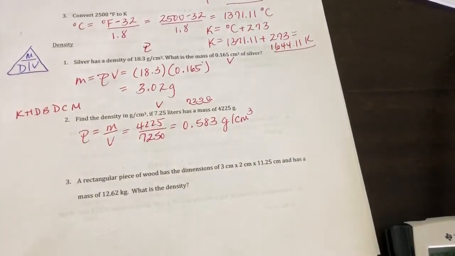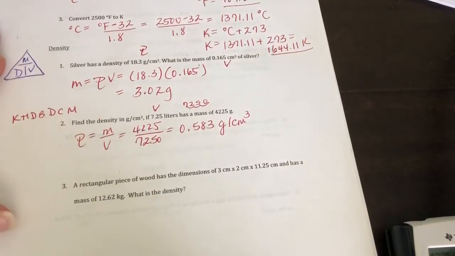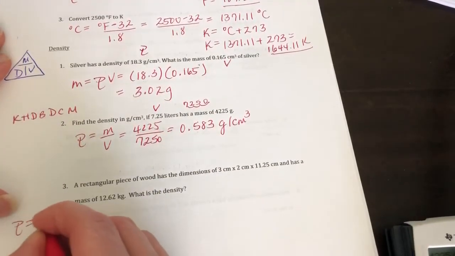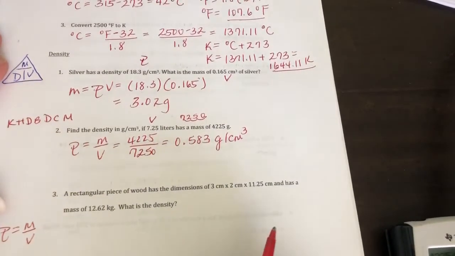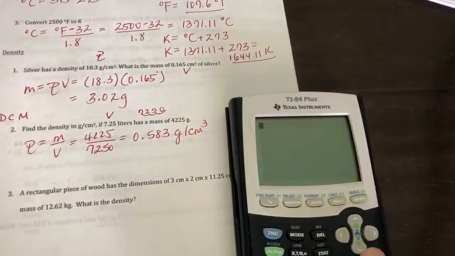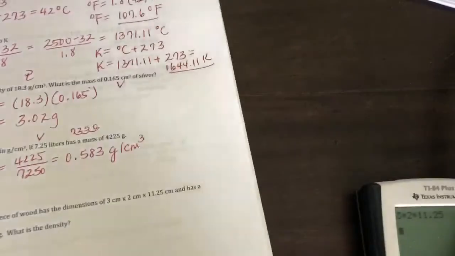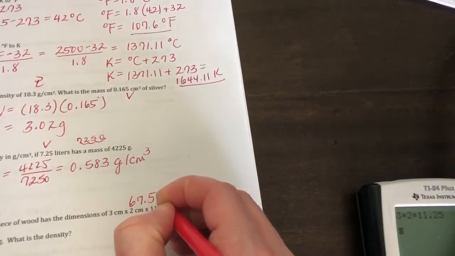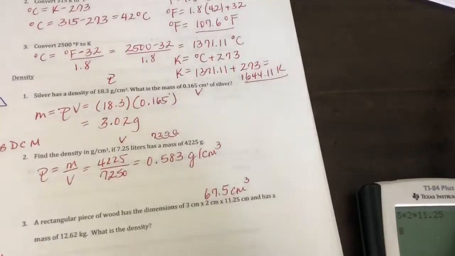Okay, next one, it says a rectangular piece of wood has the dimensions 3 centimeters by 2 centimeters by 11.25 centimeters. And it has a mass of 12.62 kilograms. What is the density? Okay. So density is going to be mass over volume. Okay. To get our volume, a block of wood is going to be a prism. So we're going to multiply those. So 3 times 2 times 11.25 gets you 67.5 centimeters cubed. Okay, centimeter times centimeter times centimeter gives you centimeter cubed.